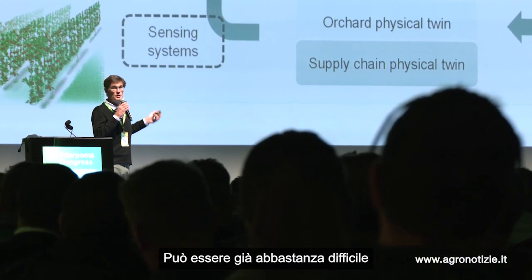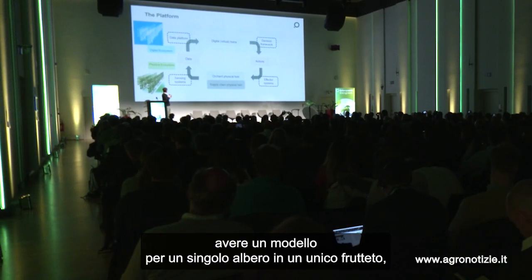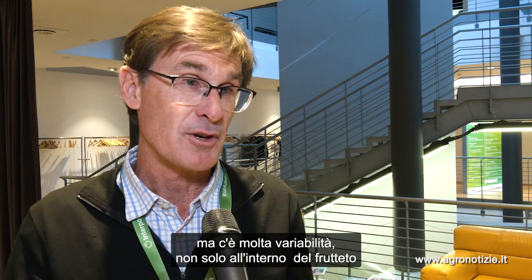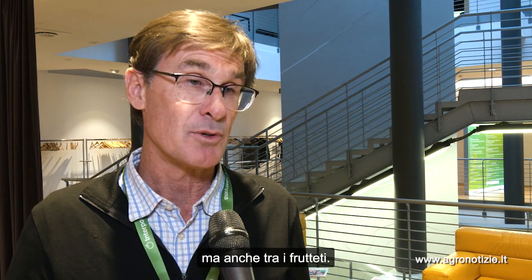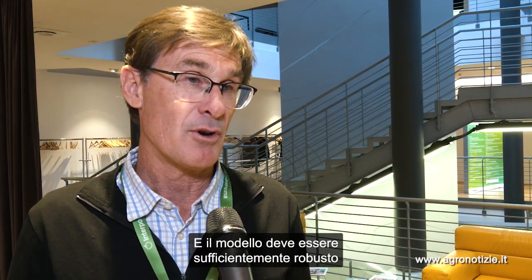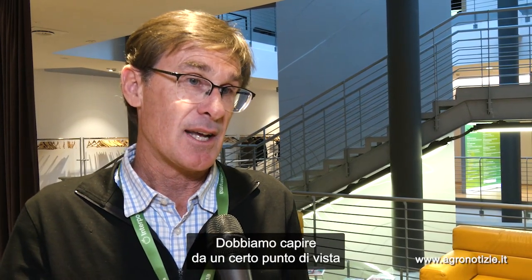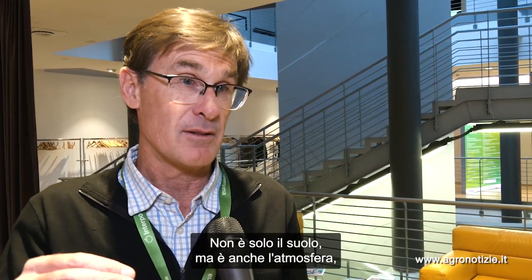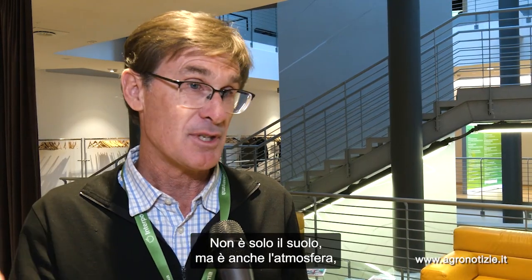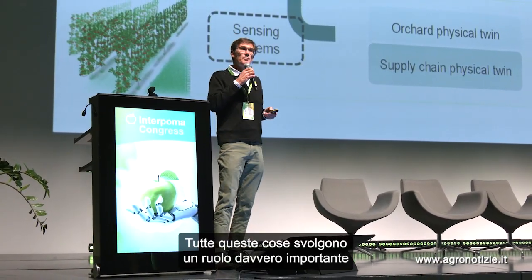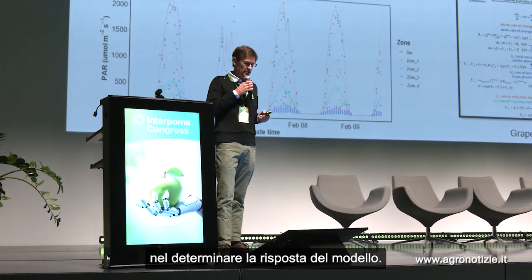It may be hard enough to model a single tree in a single orchard, but then there's lots of variability not only within the orchard but between orchards, and the model has to be robust enough to be able to cope with that variability. And we need to understand from the point of view of how the trees grow what that variability means in how the trees respond. It's not only the soil, but it's also the atmosphere, the light, the temperature, the altitude. All of those things play a really important role in determining the outcome of the model.